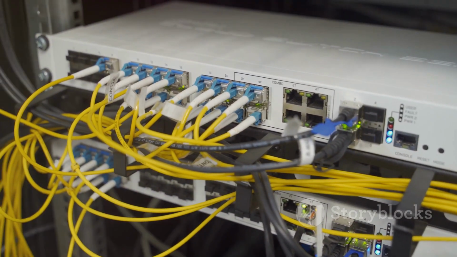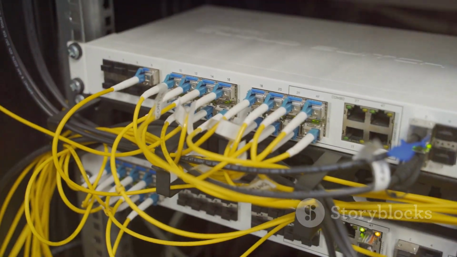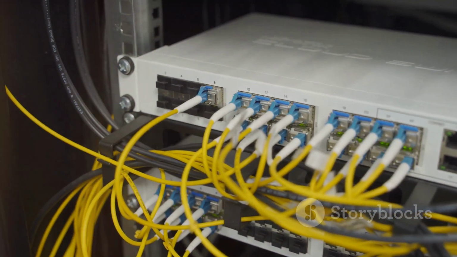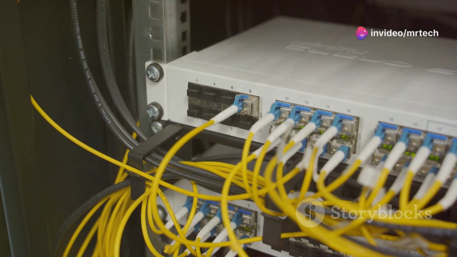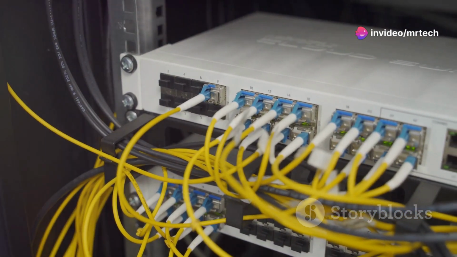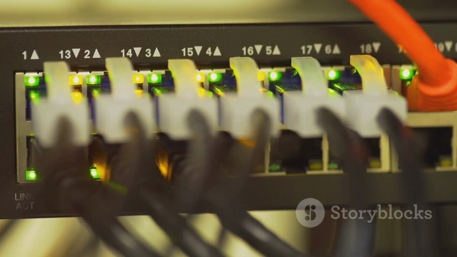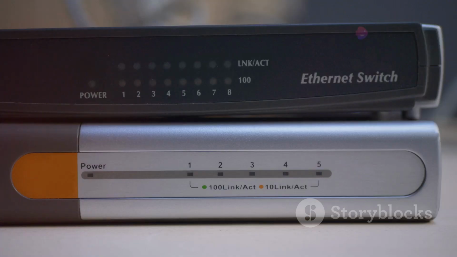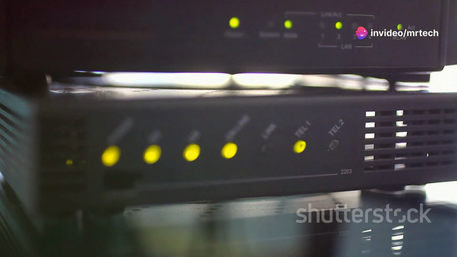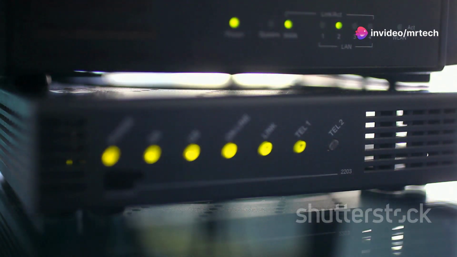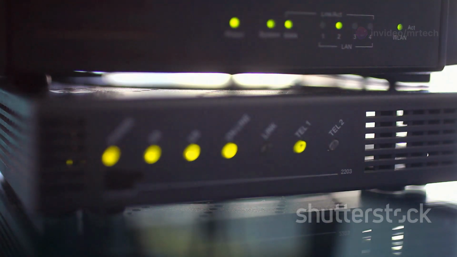The physical layer deals with the physical transmission of data over the network cable or wireless signals. This includes the hardware components like cables, switches, and routers. The data link layer provides error-free transmission of data frames over the physical layer. It ensures that data is formatted correctly and checks for errors. The network layer handles the addressing and routing of data packets between networks. It determines the best path for data to travel from source to destination.